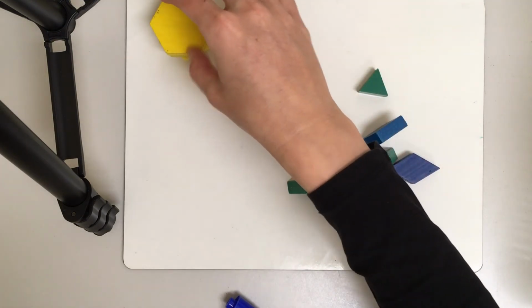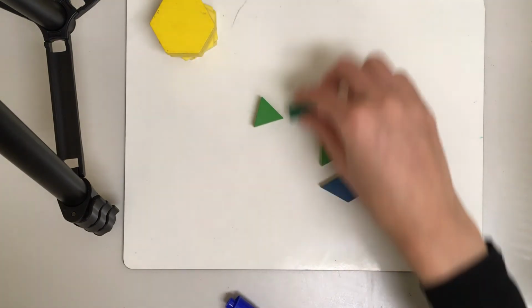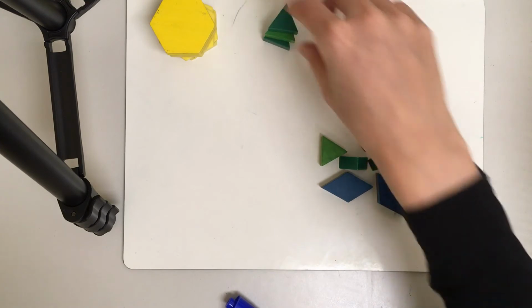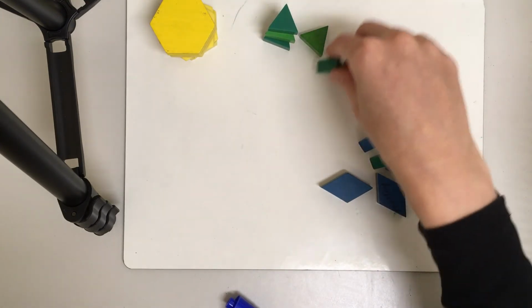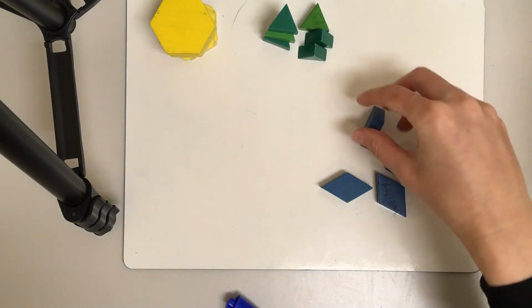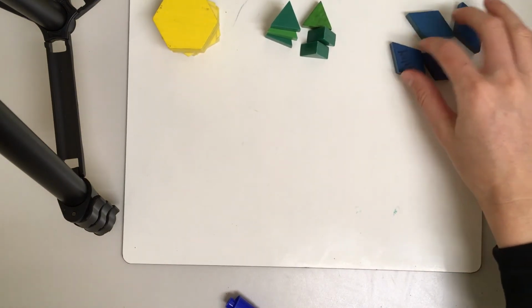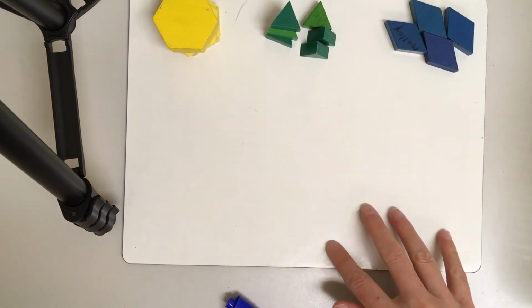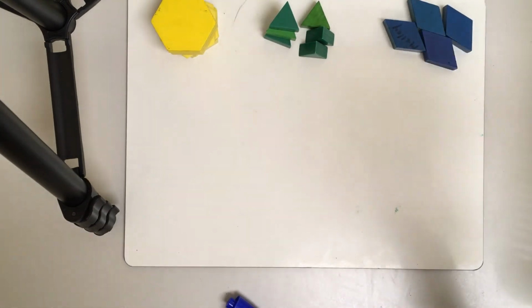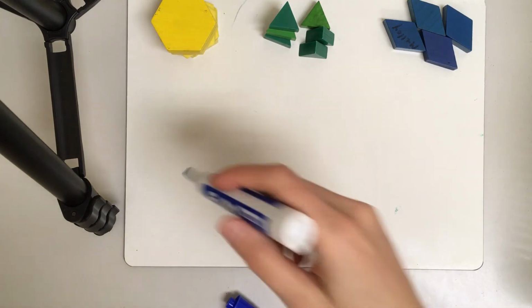I have a group of hexagons, a group of triangles, a group of diamonds. Now that the elements have been organized into groups based on the attribute of shape, I can build a pattern.